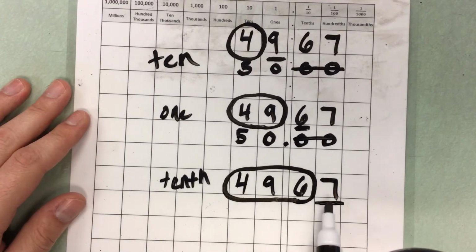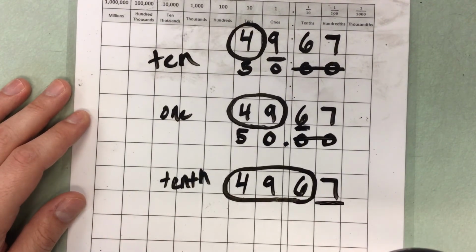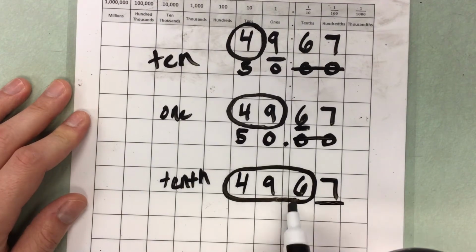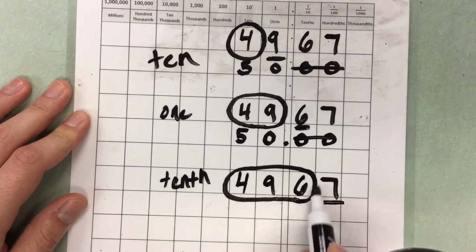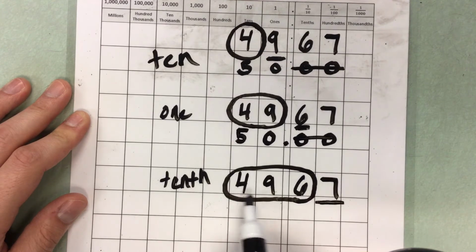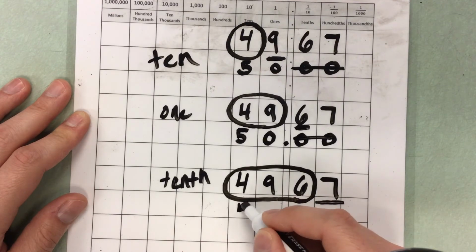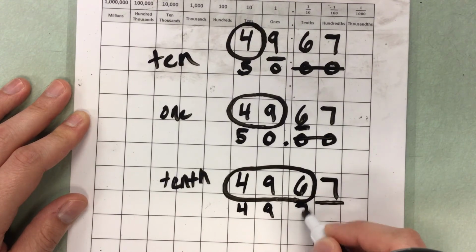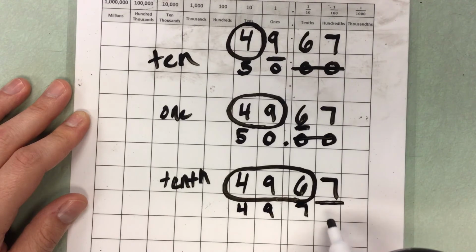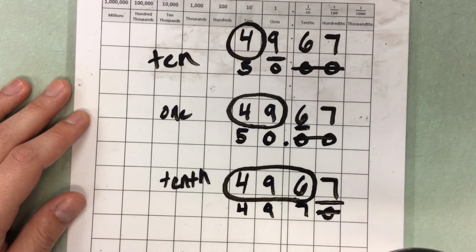So the 7, it is 5 or more, so we're going to raise the score. We're going to add 1 tenth to this number. So 49 and 6 tenths, we're going to add 1 tenth, so that would change this 6 to a 7. So that would be 49 and 7 tenths. Everything else will become a 0. We know that we really don't need to add this last 0. So my answer for this one would be 49 and 7 tenths.